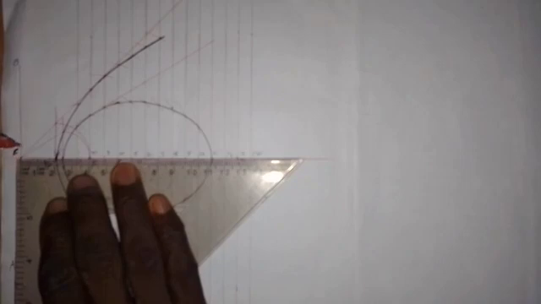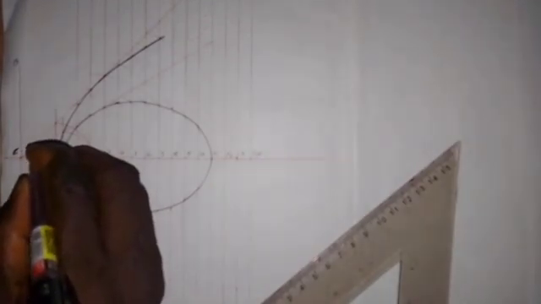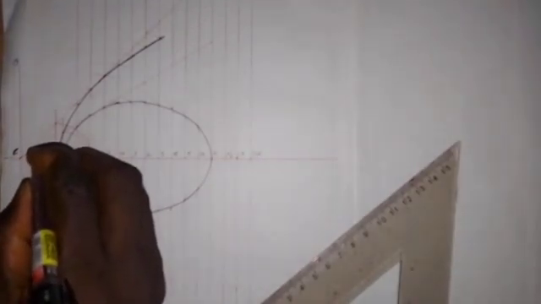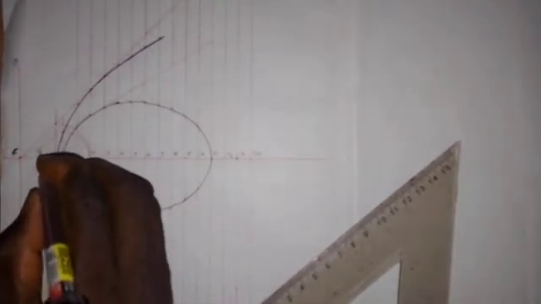So we take a measurement of 16 millimeters from this point. So here we have 16 millimeters. This is 16 millimeters here. So this is where we have the vertex of the hyperbola. I'm going to call this point VH. Okay, so that is the vertex of the hyperbola.